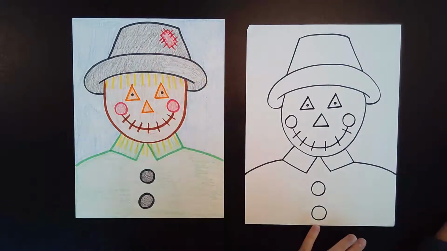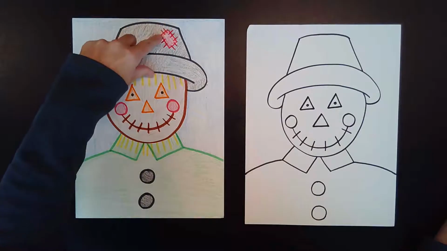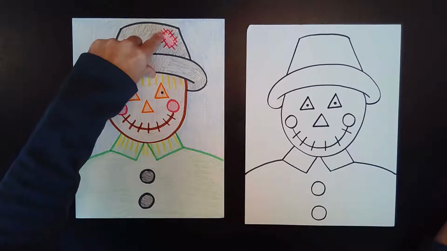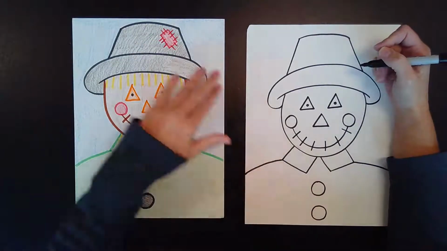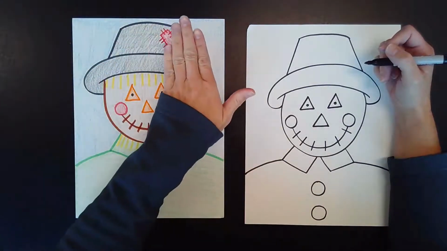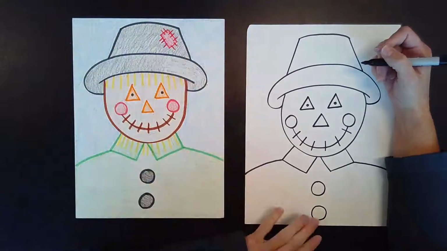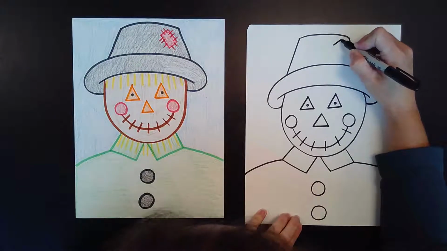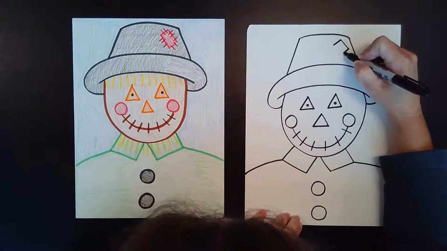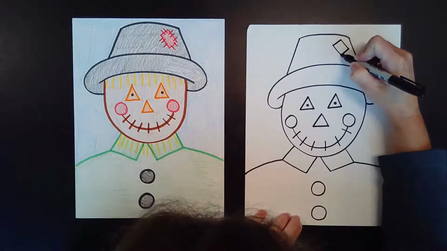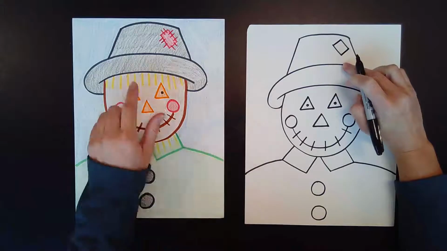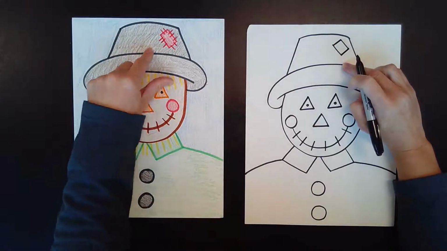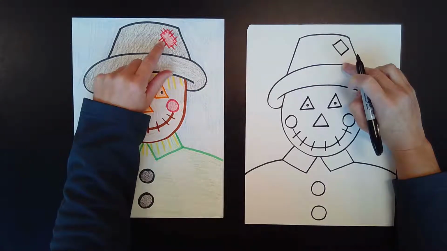Okay? So what I'm going to do is this shape is a rectangle. It's a rectangle, but it's kind of crooked. It's not going straight. So I'm going to draw a crooked rectangle. And again, this little patch has been sewn on, so we have to add our stitches lines.